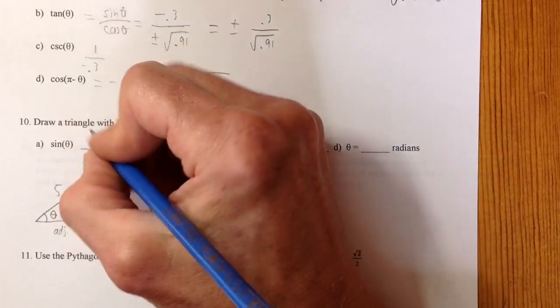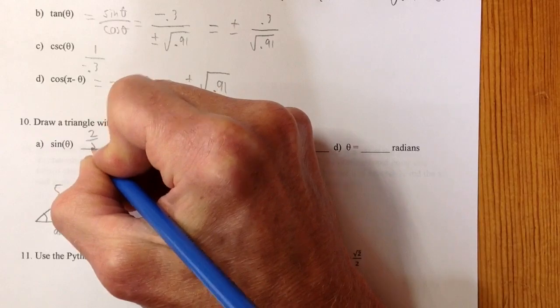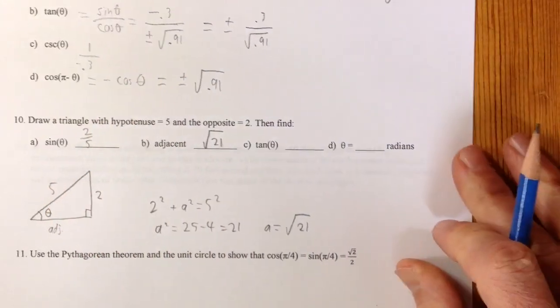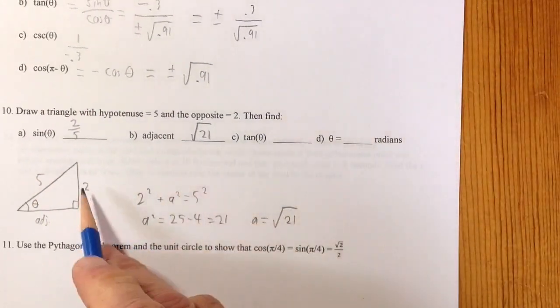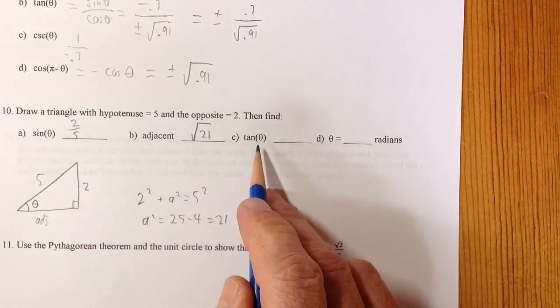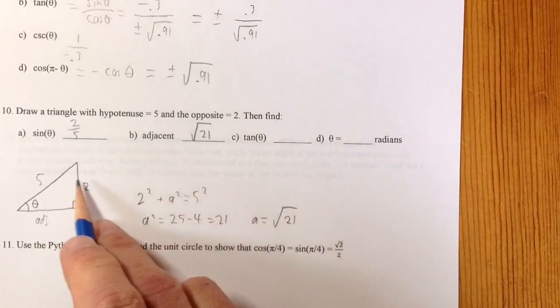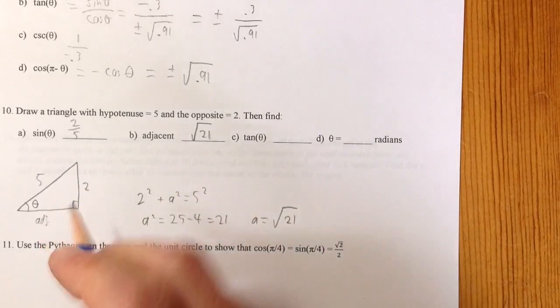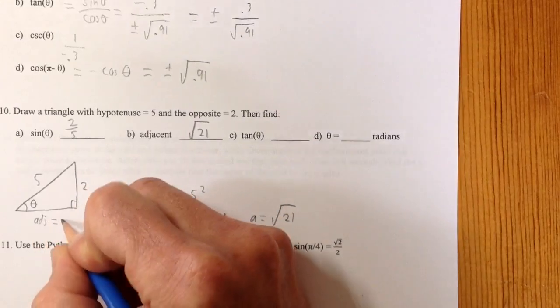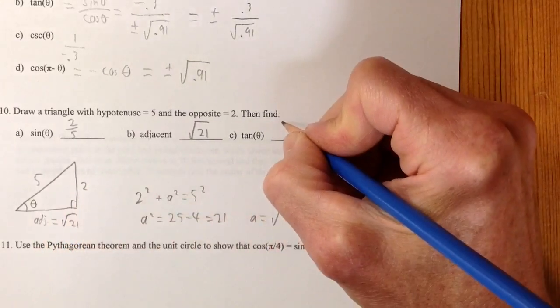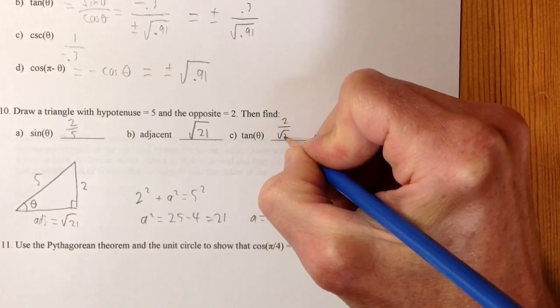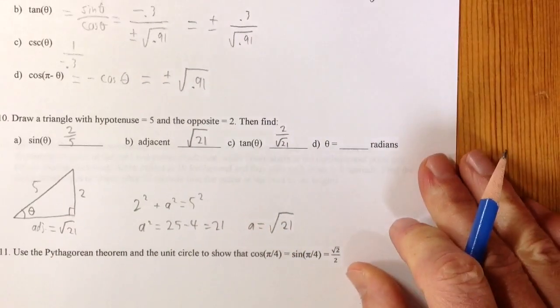So obviously it's 2/5. So we can just write 2/5. If you want to write 0.4, you can, but that's fine. Okay, tangent is opposite over adjacent. So taking oats away, or TOA, opposite over adjacent. And the adjacent we already said was the square root of 21. So this is 2 over the square root of 21. And again, we could decimalize it, but it's okay to just leave it like that.